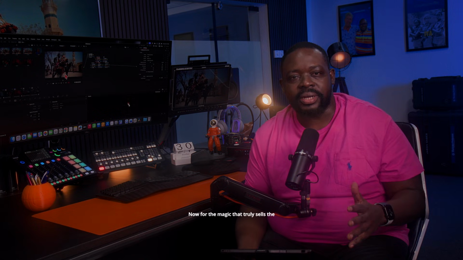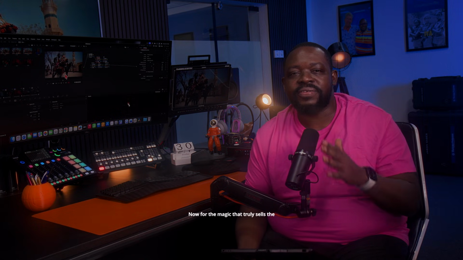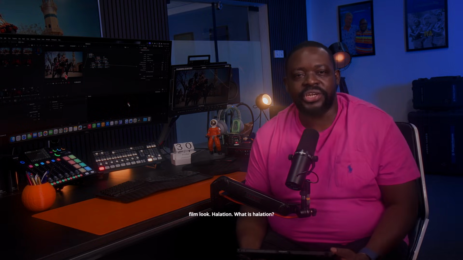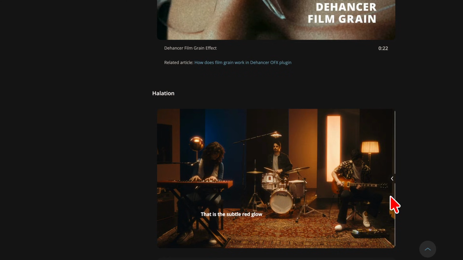Now for the magic that truly sells the film look. Halation. What is halation? That is the subtle red glow around intense highlights, mimicking how light bleeds on real film emulsion. It's often overlooked, but it's crucial.